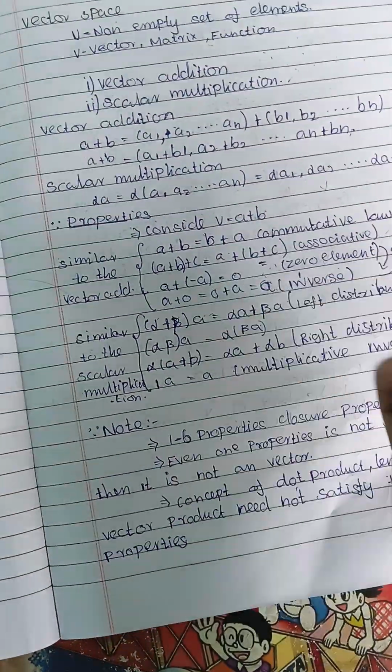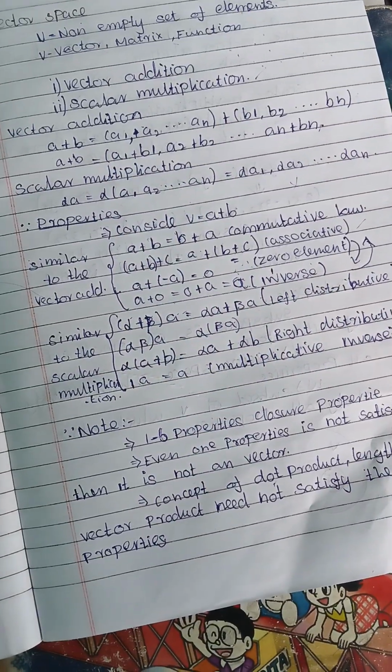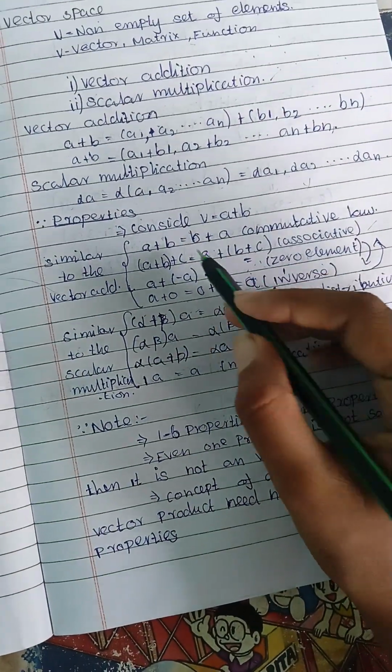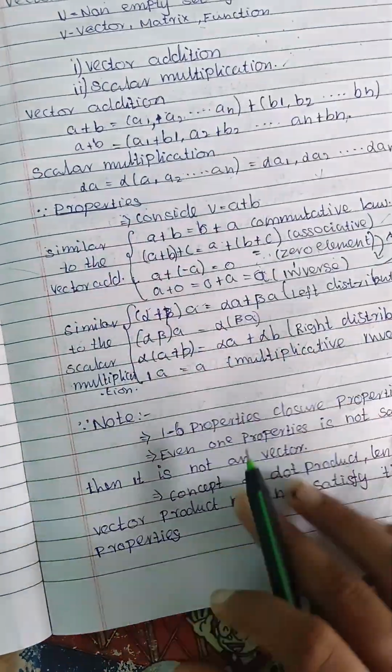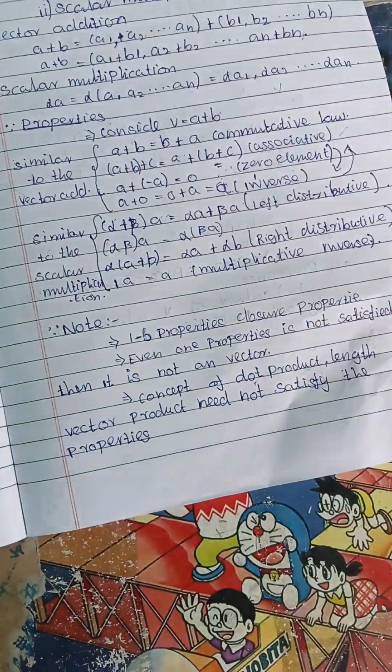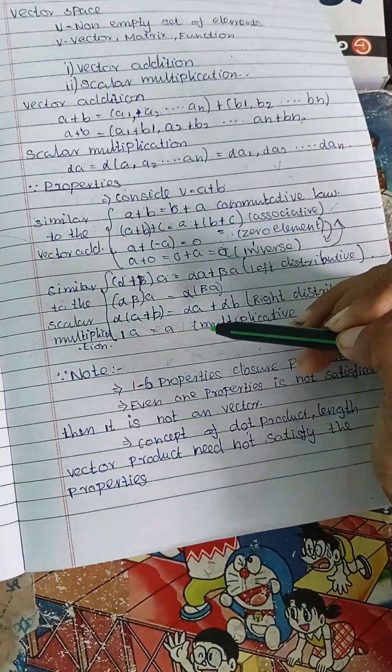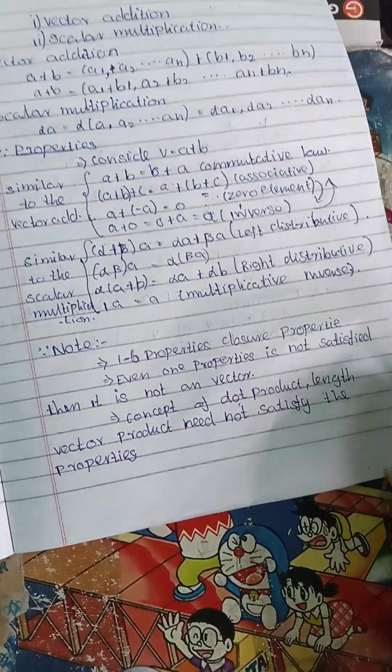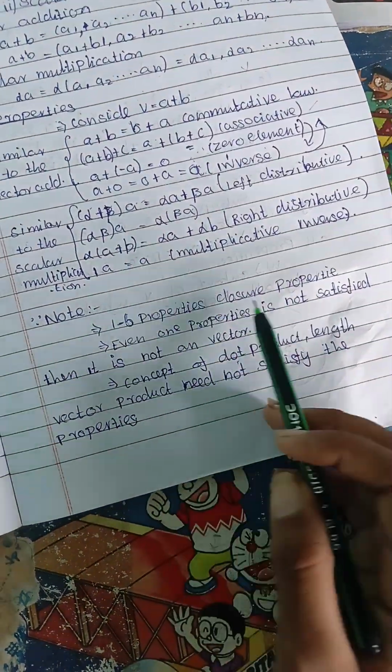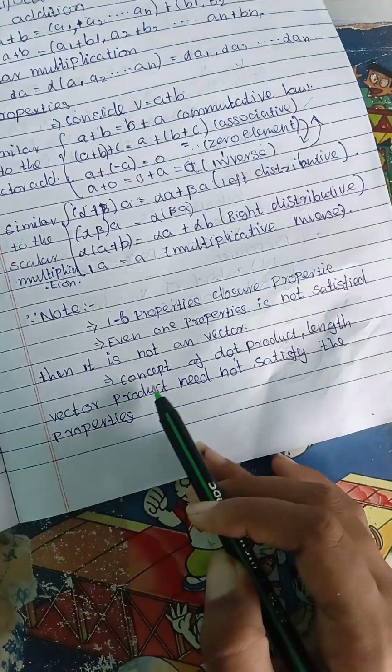If even any one of the properties is not satisfied, then it is not to be considered as a vector space. Every property must be satisfied for a vector space. The concepts of dot product, length and vector product need not satisfy these properties.